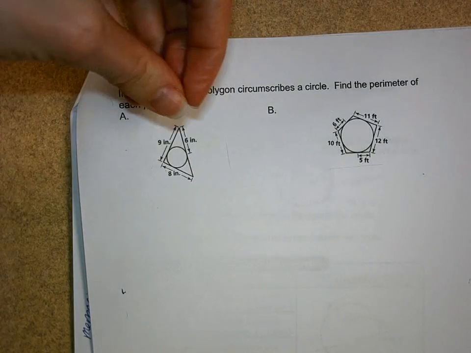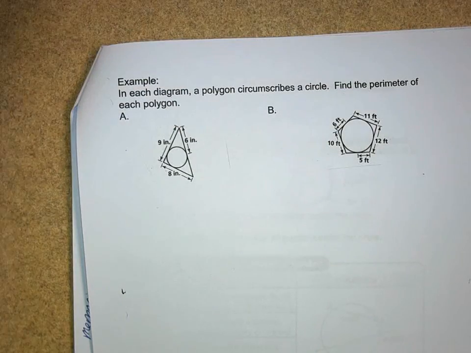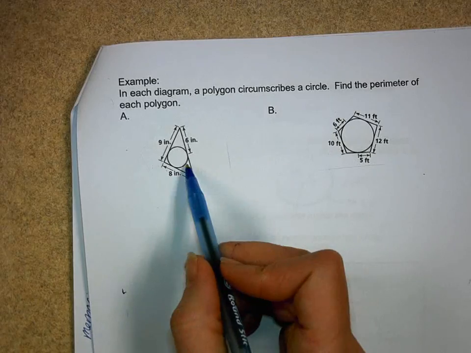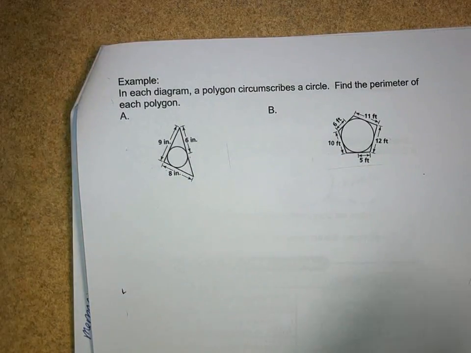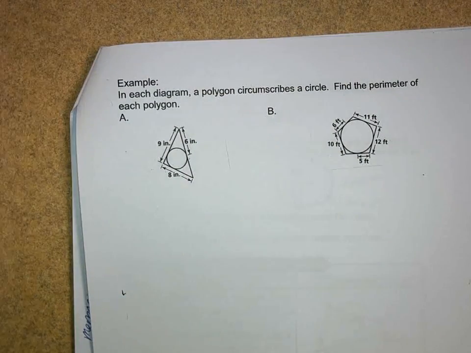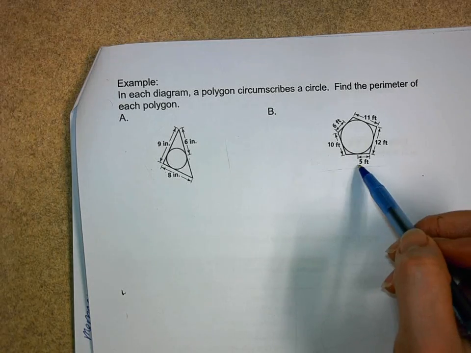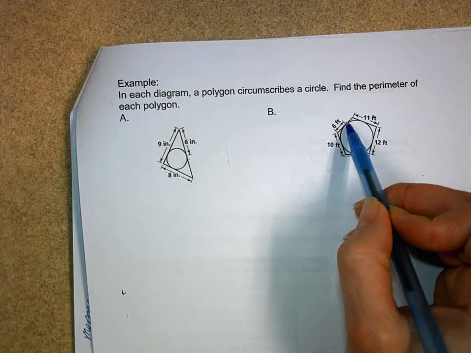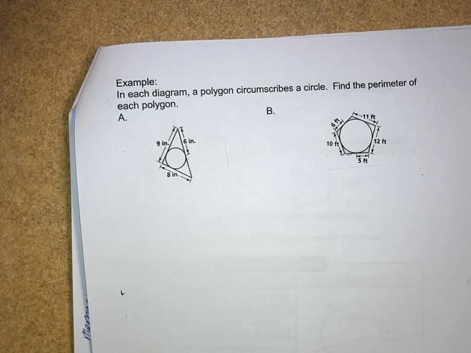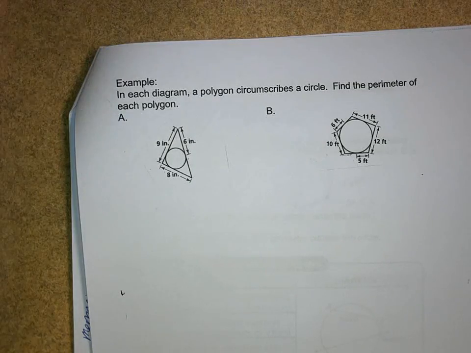So looking at this, how in the world am I going to find the perimeter? Because I have to know the length of all of its sides. Like here, I have a missing piece. I know everything but that one little piece. On this other one over here, I have a missing piece here and a missing piece here. Great. How does that help me? Well, let's see if we can break things down into smaller parts.